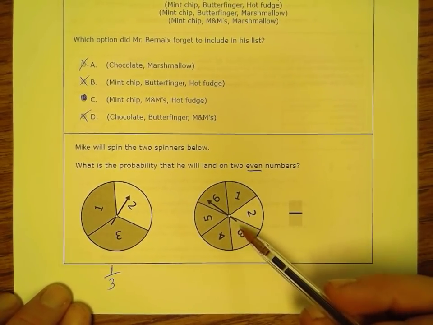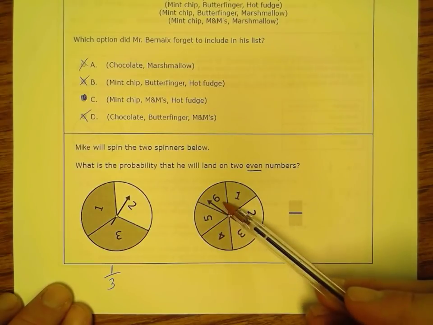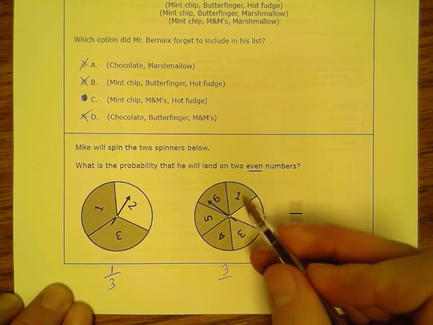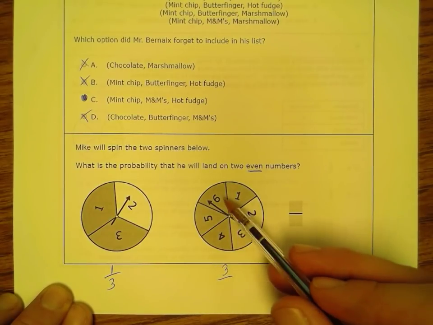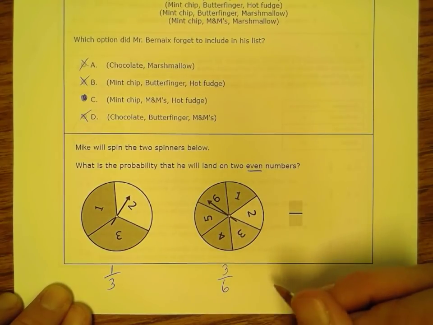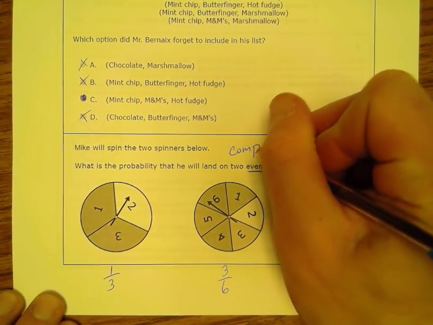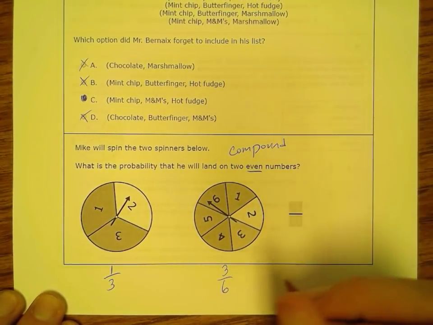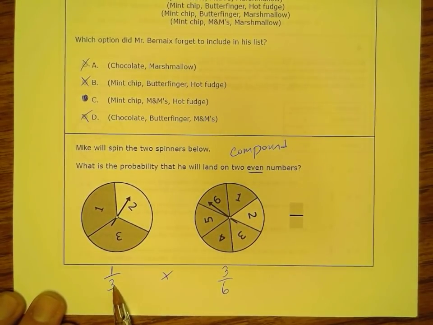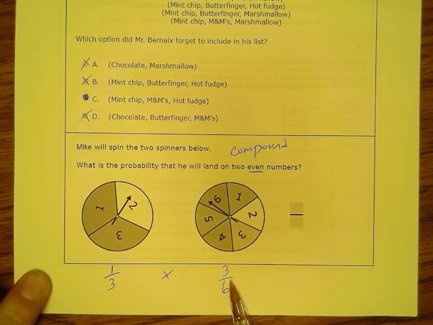Over here, probability of landing on an even number, there are 1, 2, 3 even numbers, 2, 4, 6, and there are 6 pieces of that pie altogether, 1, 2, 3, 4, 5, 6. So the probability is 3 out of 6 there. Since this is a compound probability problem, that means we have to multiply the probability of the first event times the probability of the second event.